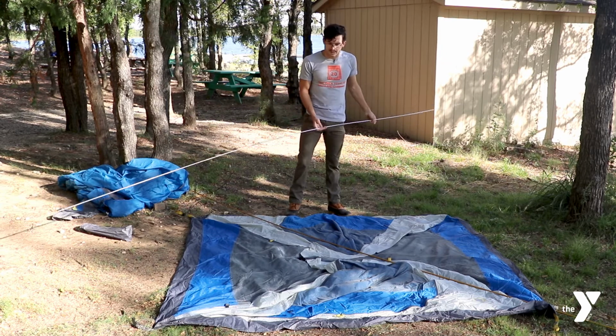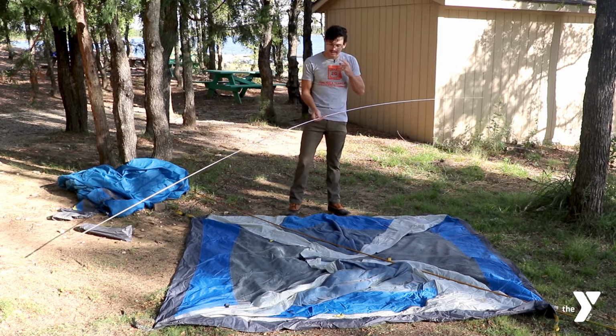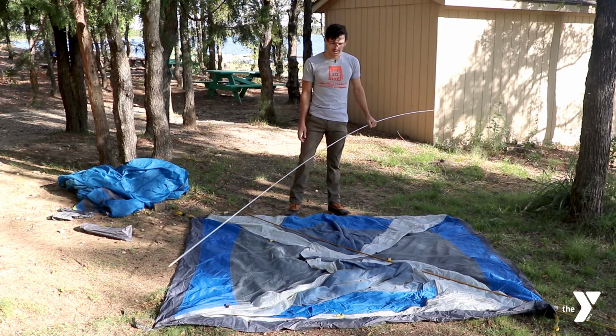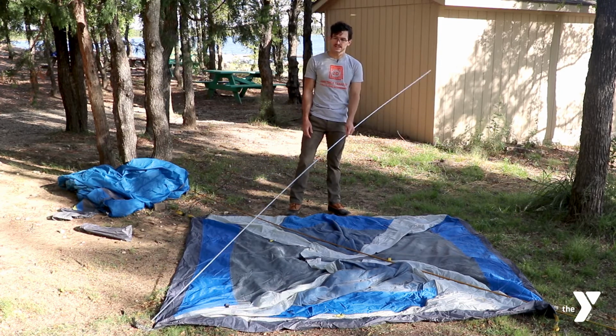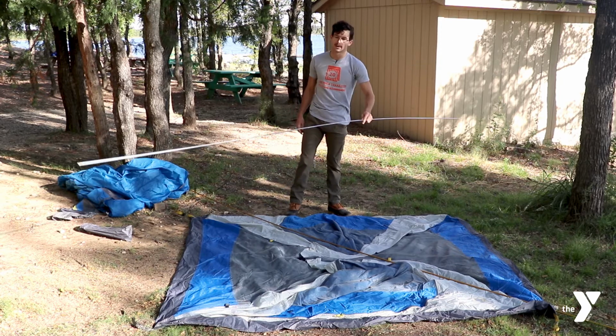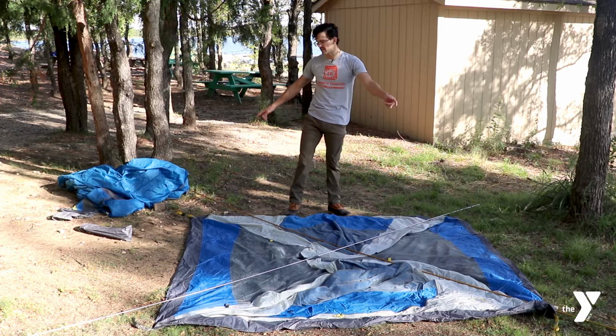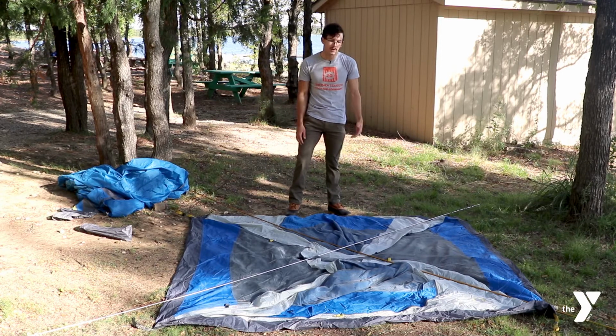Okay, now that you've got your tent poles set up, my tent is great in that it shows you where each pole goes. This one's color coded, so with this silver pole, I have gray tabs on either corner. Then I have yellow tabs on the other corners, and I have a golden pole, so that's how that one's going to go.